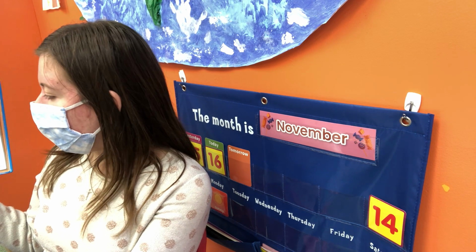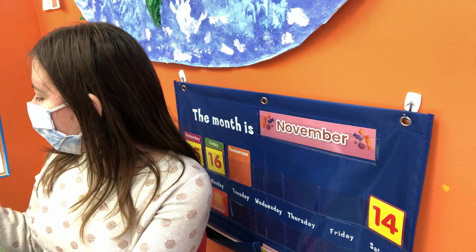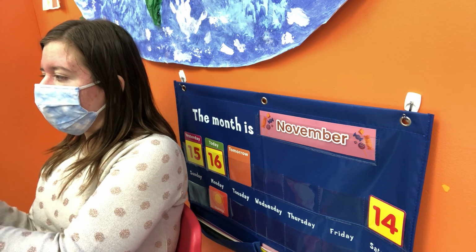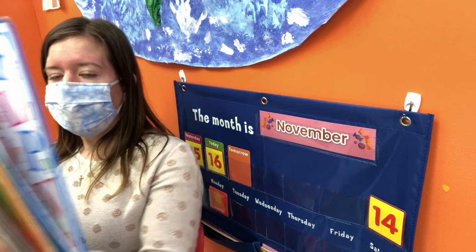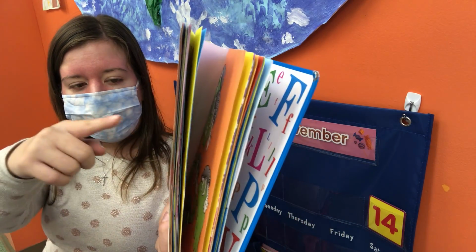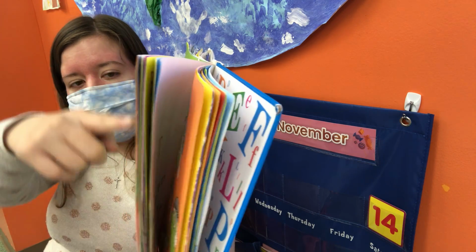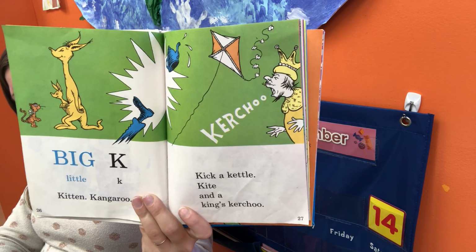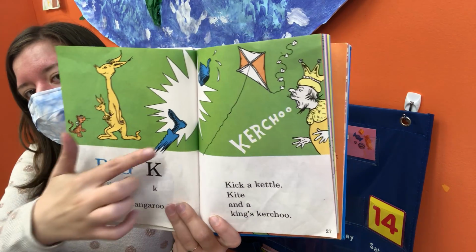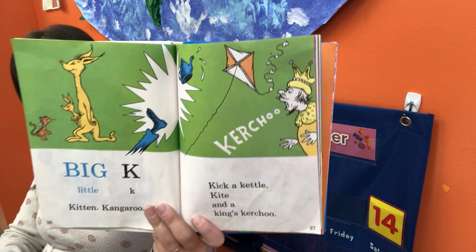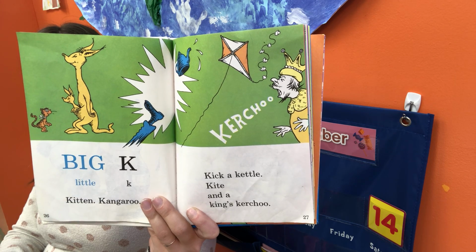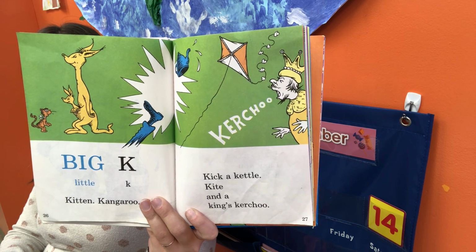Big K, little k. Kid and kangaroo. K, K, kettle, kite, and a king's kerchief. So look, kitten, kangaroo, kettle, kick, kite, and kerchief all begin with the letter K.